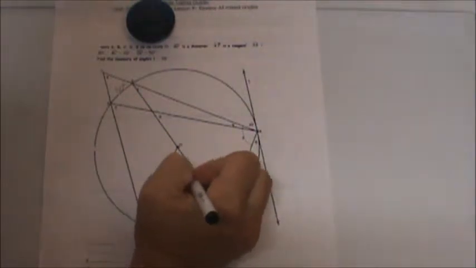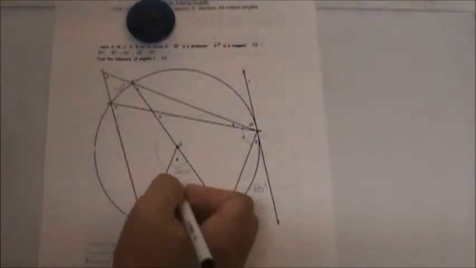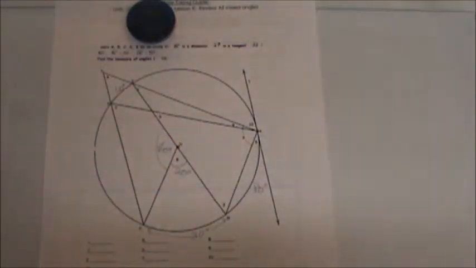Well, immediately I know that if this arc is 20, my central angle right here must be 20. Okay, and if I know this is 20, then this side is its linear pair. So this side must be 160. Okay, so I can immediately start doing those.